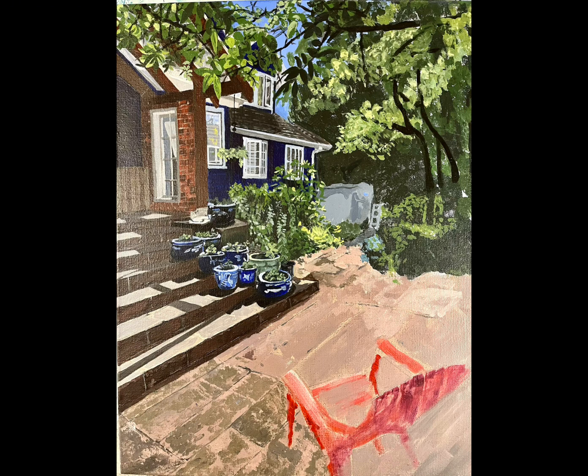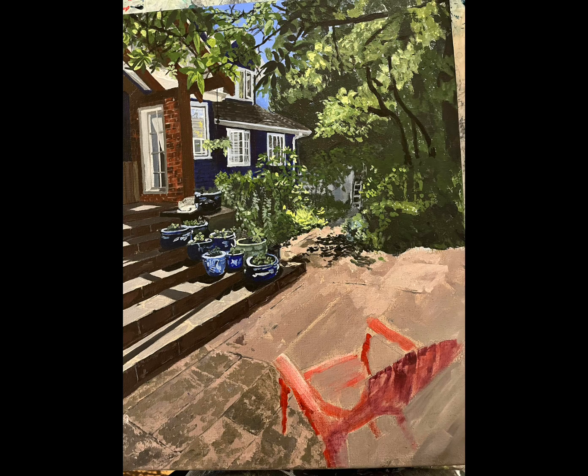Next, I delineate the trees in the background, plus add some of the boughs that are hanging on top of the porch. I add more plants in the background, plus now I'm starting to work on the shadows that are going to cross the stones. Here we can see a lot of the shadows.